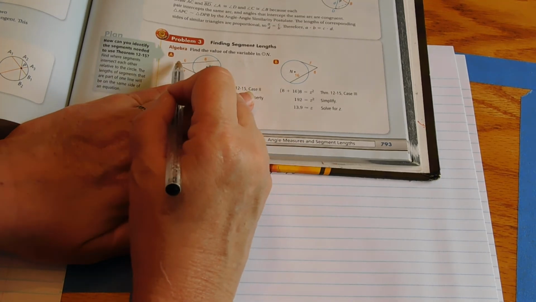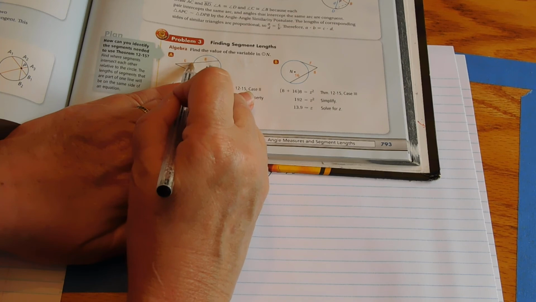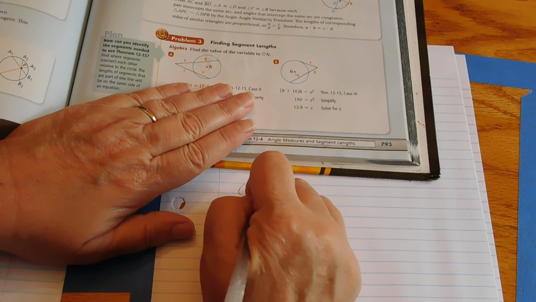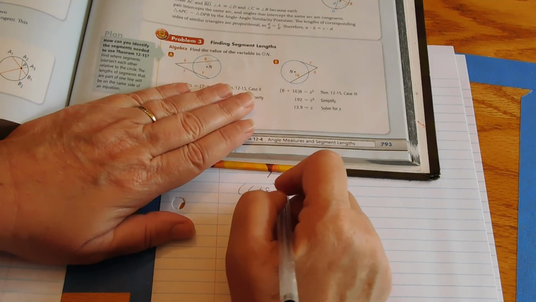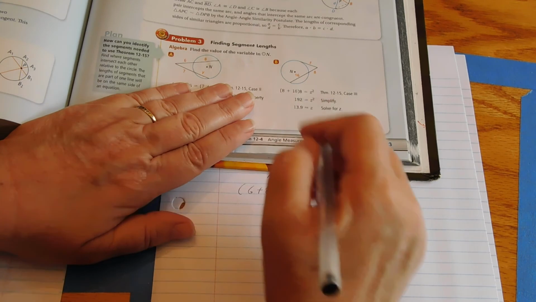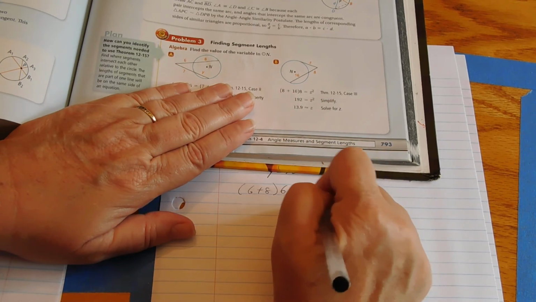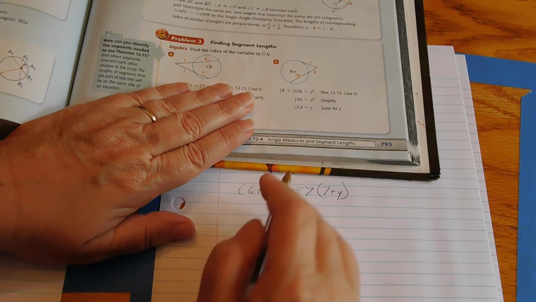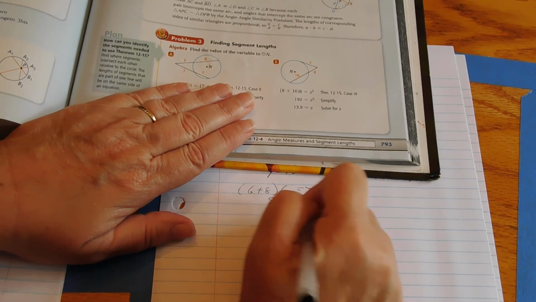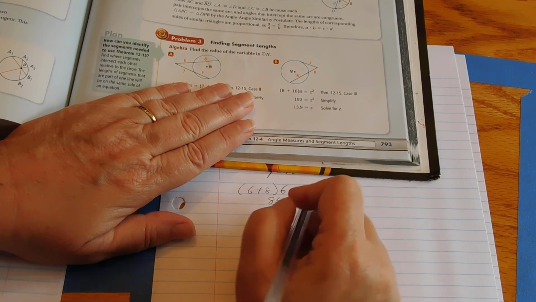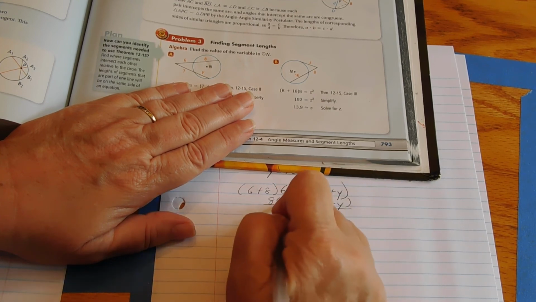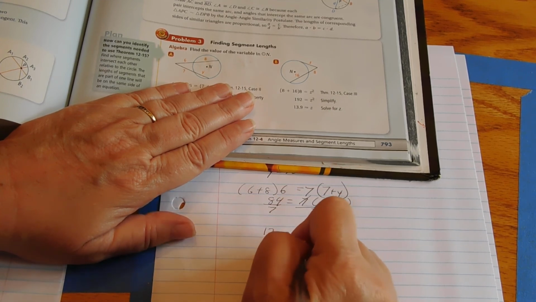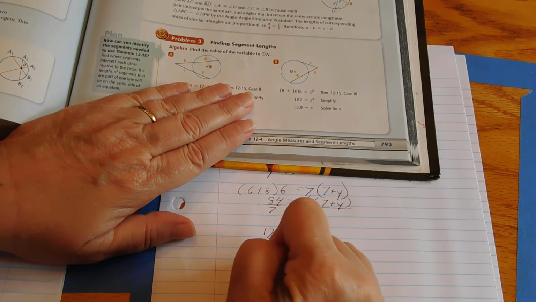I recognize that it's two secants. So now that I know it's two secants, it's the whole thing times the outside part equals the whole thing times the outside part. Okay, 6 plus 8 is 14. 14 times 6 is 84. I'm going to recopy this for now. And I think it's easier to do the division beforehand. 84 divided by 7 is 12. Those cross out. 12 equals 7 plus y. Y equals 5. That's all there is to it.